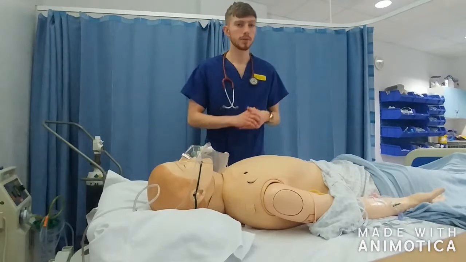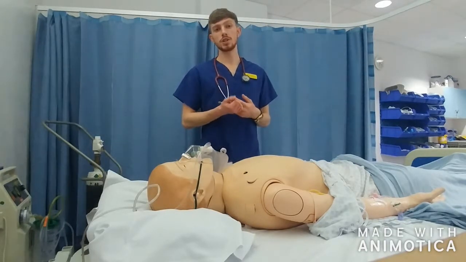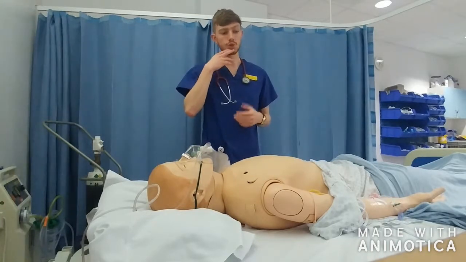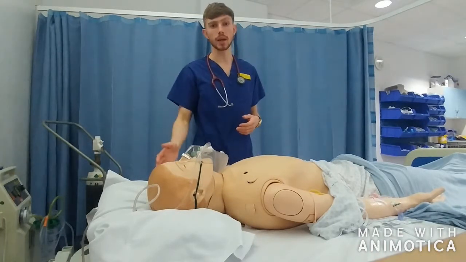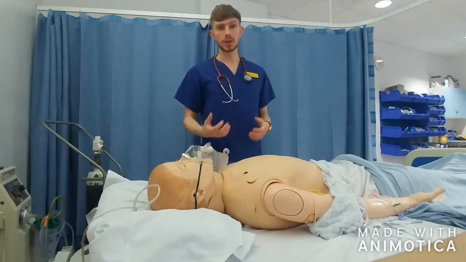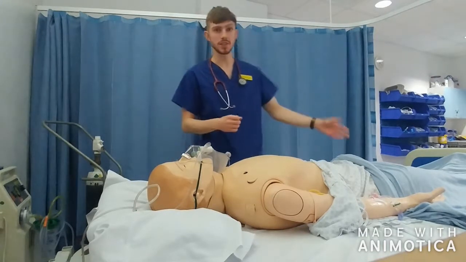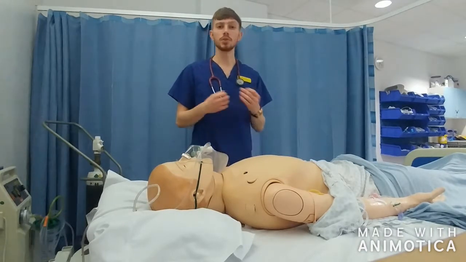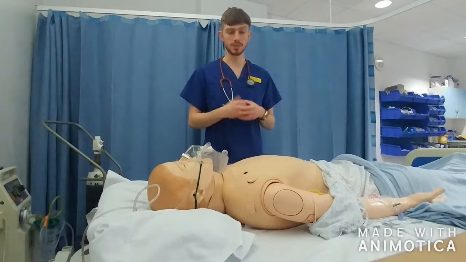And then the final step in the MARCH algorithm is the H, so that's head injury and everything else. So we need to consider in the trauma patient that they could have an ongoing head injury or spinal injury. If they're showing signs of spinal injury, for example paresthesia in the limbs, lack of movement, no sensation, then it's important to put the relevant spinal precautions in place.